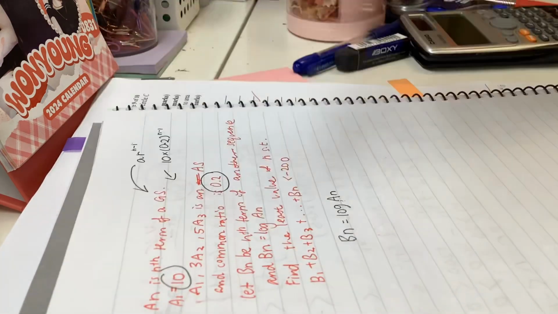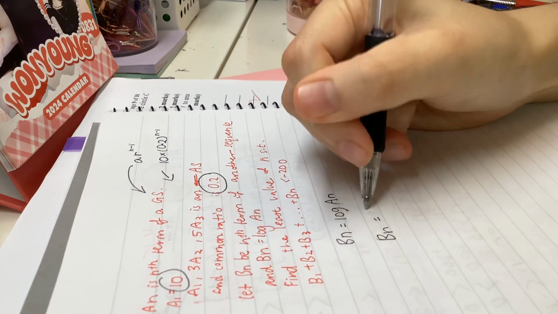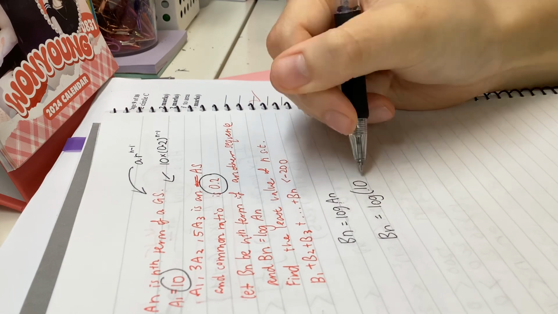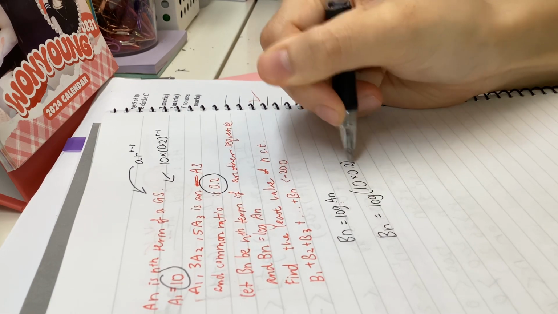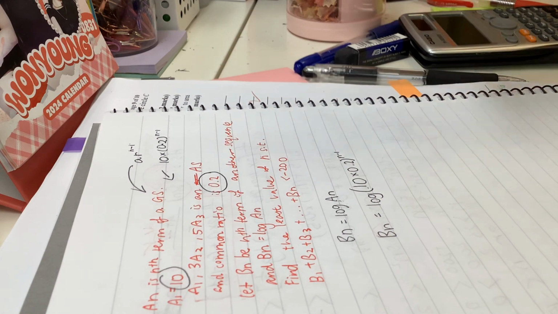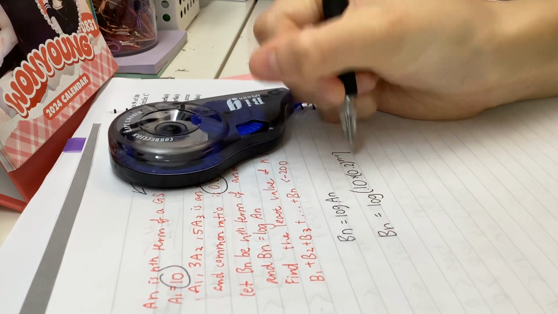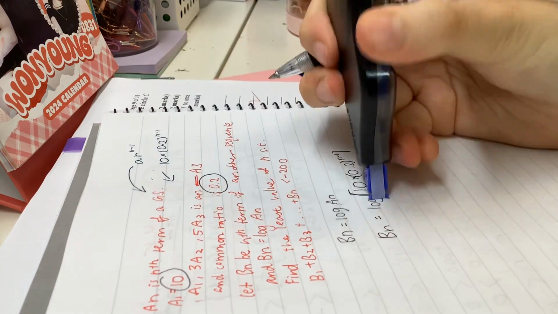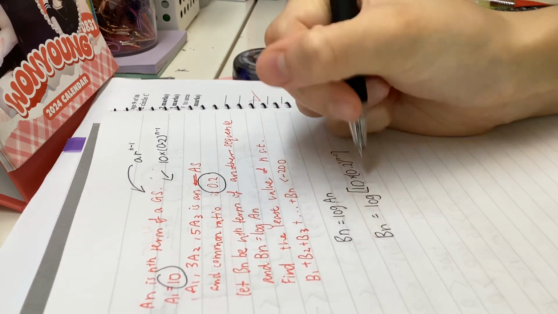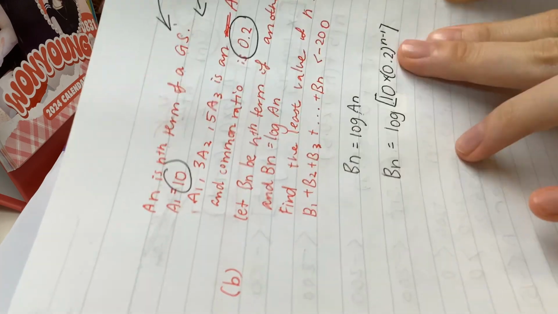Let's see here. Okay, so if we can fit it in, it would look like something like this. Oh, sorry, no. So it will look a lot like this.